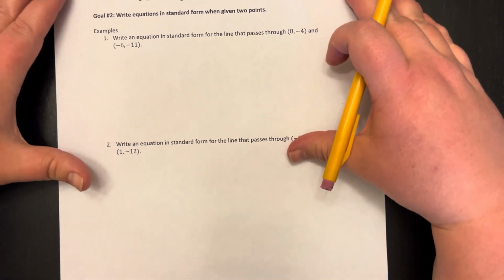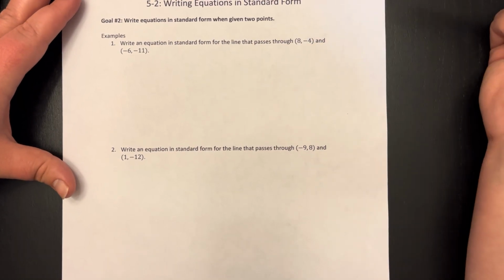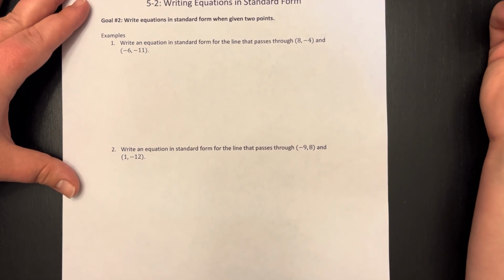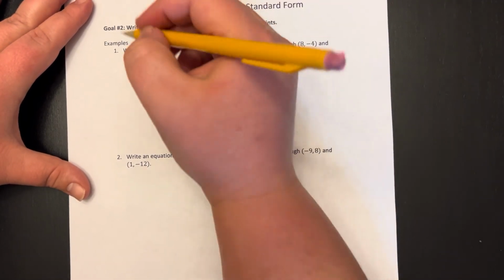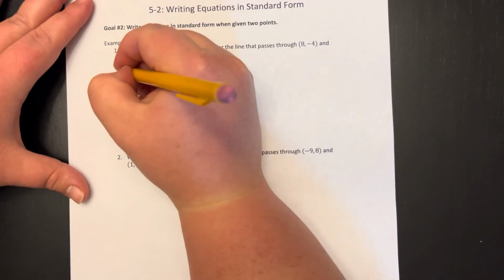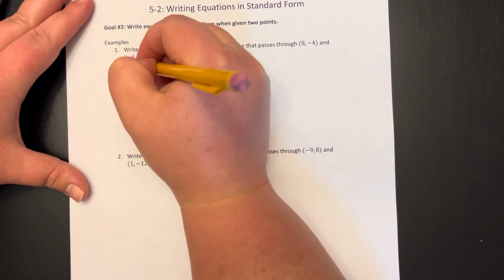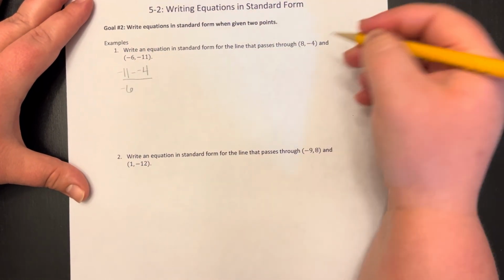All right, let's try a couple more problems here. This time, we are not given an equation. We're only given 2 points. So the first thing we're going to have to find is the slope. So we have 8, negative 4, and negative 6, negative 11. All right, so I'm going to do negative 11 minus negative 4 over negative 6 minus 8.